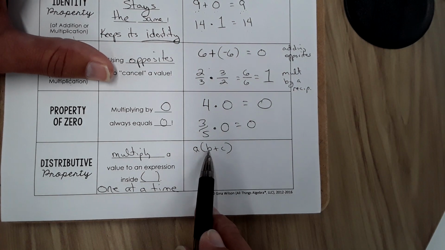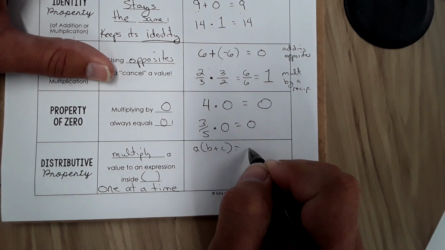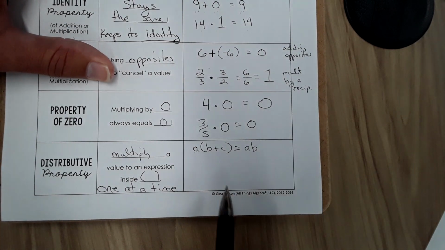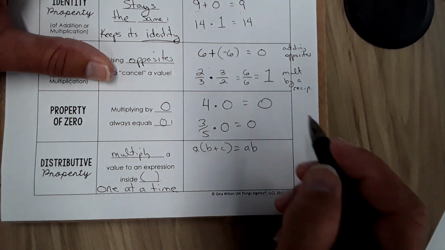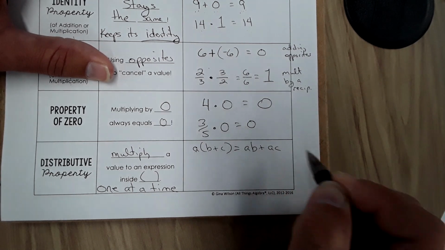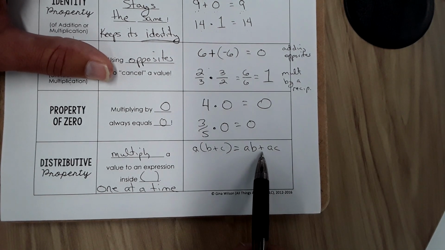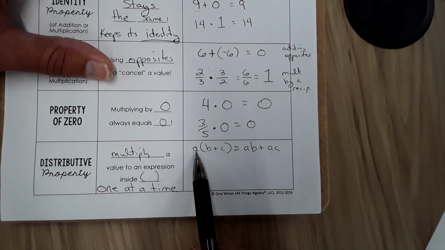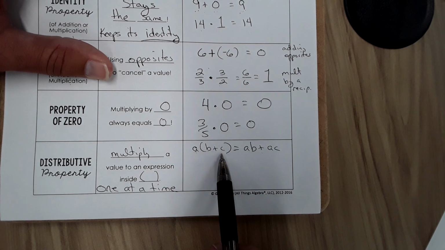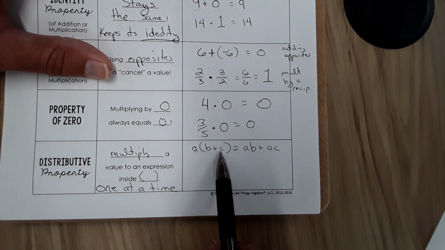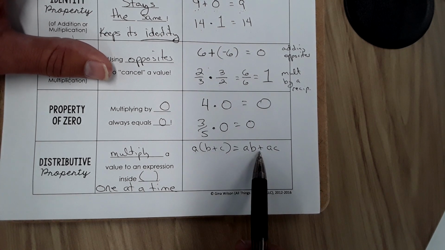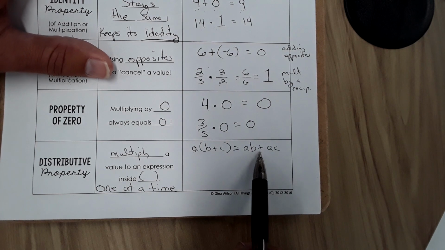So A times B, we're just going to write that as AB. A times C, we're just going to write that as AC. And I'm using a plus sign here because we're assuming this is a positive number, and that's a positive number, and a positive times a positive would give me a positive. So that's why I'm using the plus sign.